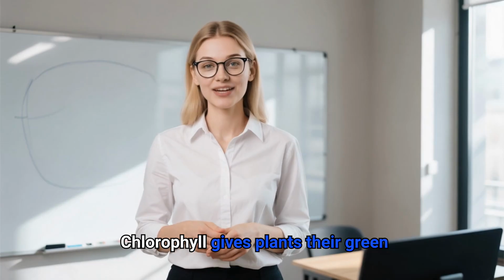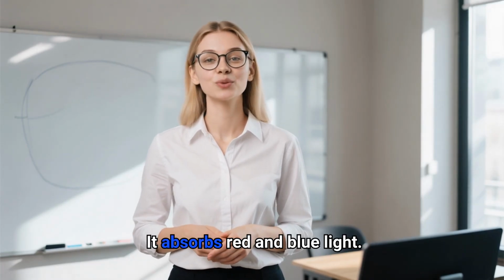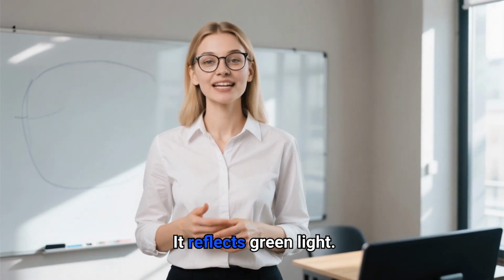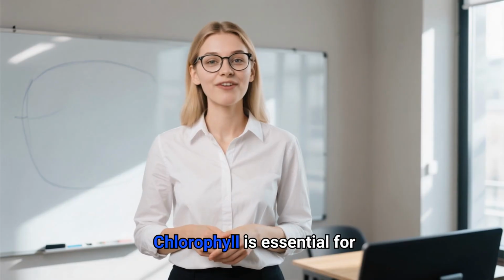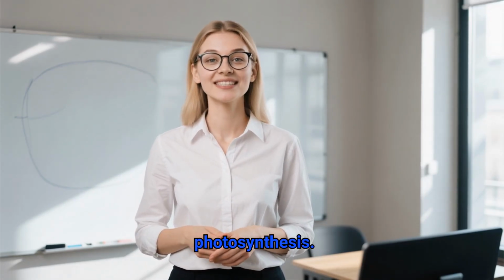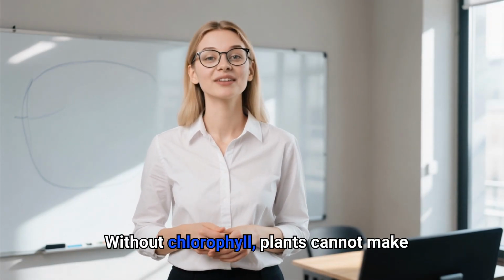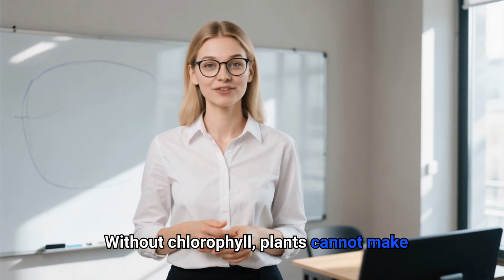Chlorophyll gives plants their green colour. It absorbs red and blue light. It reflects green light. This is why plants appear green. Chlorophyll is essential for photosynthesis. Without chlorophyll, plants cannot make their own food.